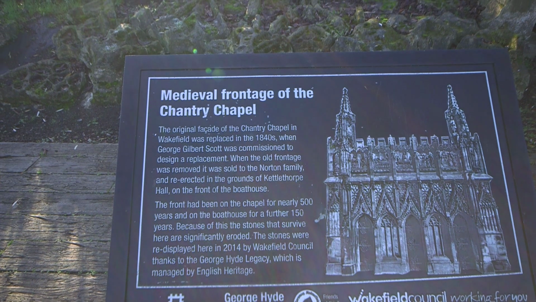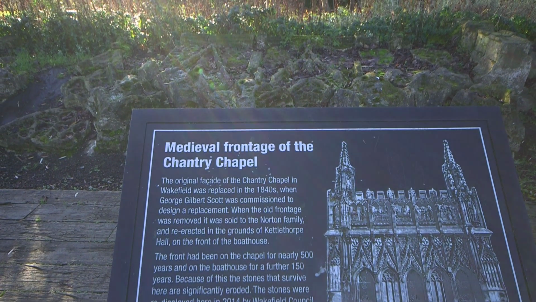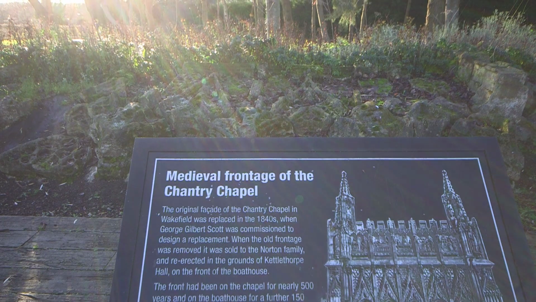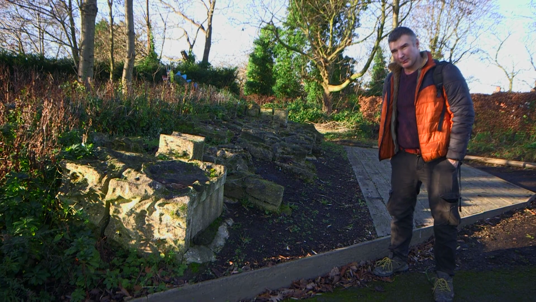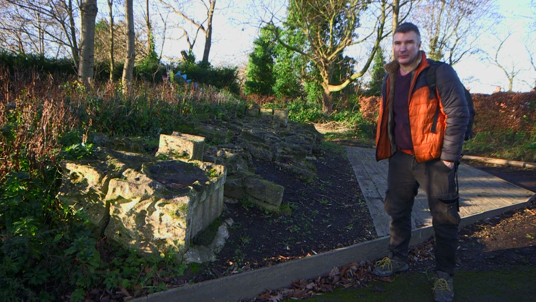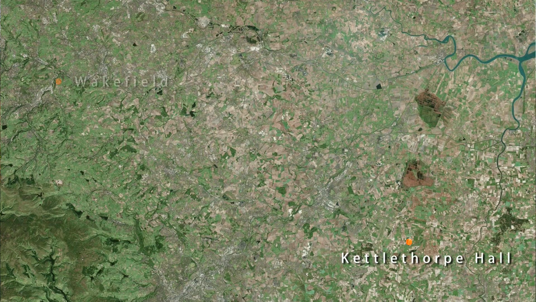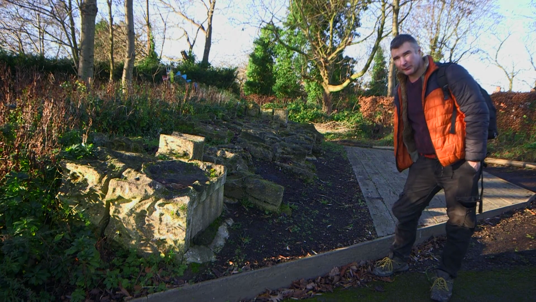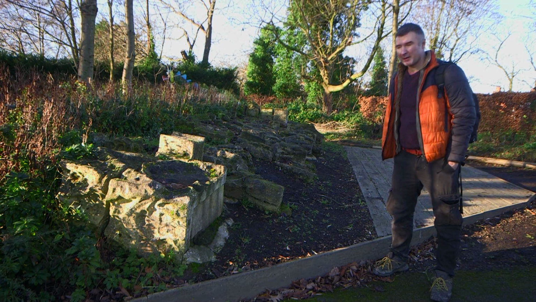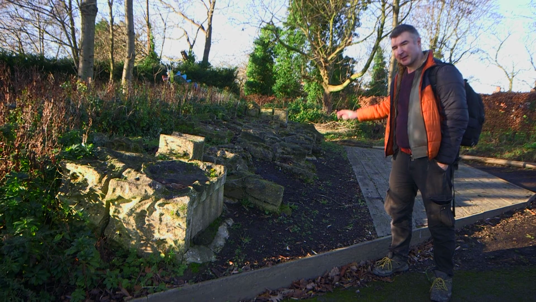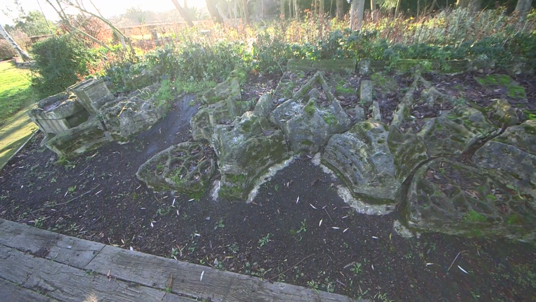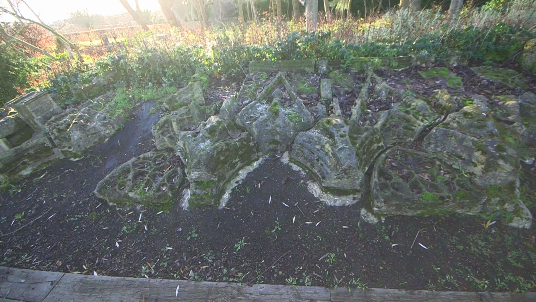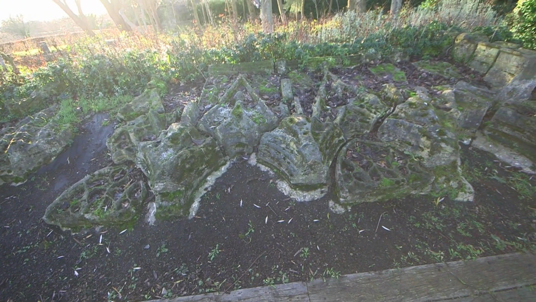So it was in 1832 that the facade of the chapel was removed, ready for it to be replaced by George Gilbert Scott. And the stones were moved to Kettlethorpe Hall, which is a house near here, and they were used as the facade of a folly boathouse. But when that began to fall apart and be vandalised, it was moved into storage by the council in 1996, where it remained until it was transferred here around 2014 to Thorne Park, and you can see it here in the secret garden hidden away in the rockery.